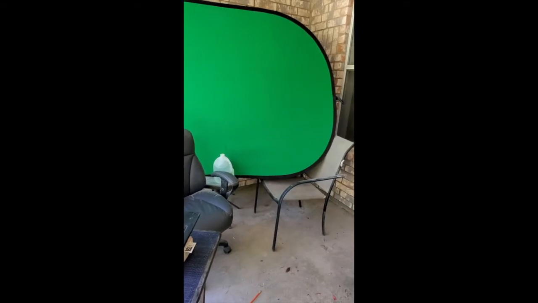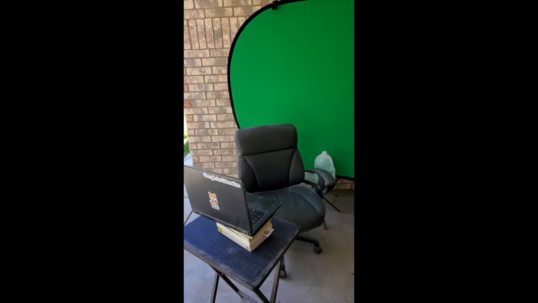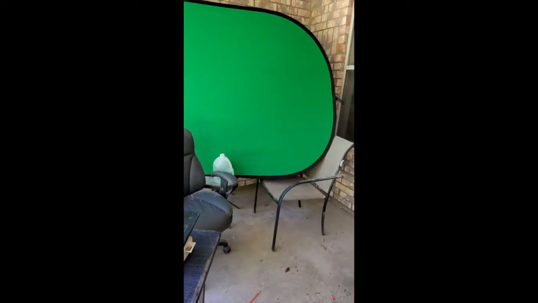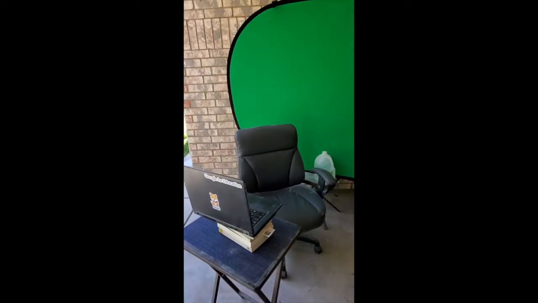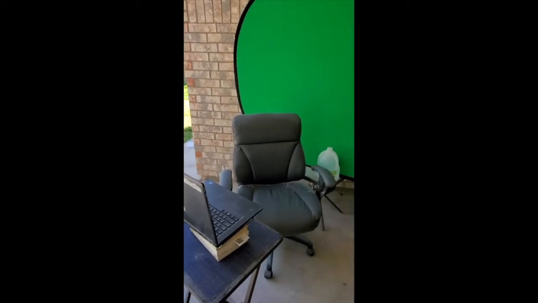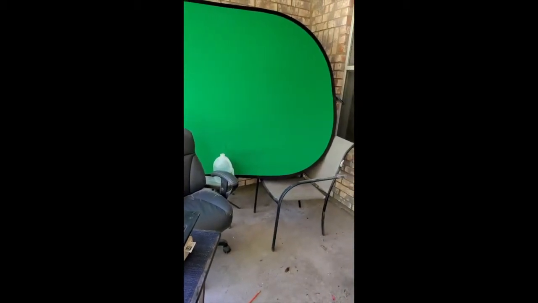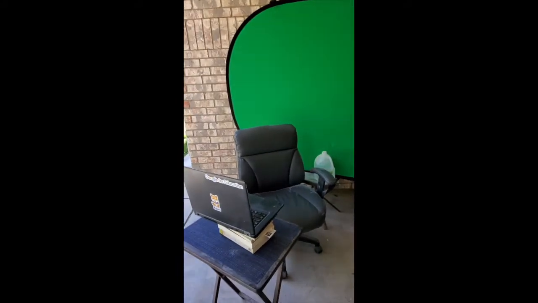Okay, so let's talk setup. As you can see, this is my green screen setup. It's super technical. Just kidding, definitely. All you really need is your computer at the right angle, the right lighting, and a green piece of fabric, or in my case, a pop-up green screen.